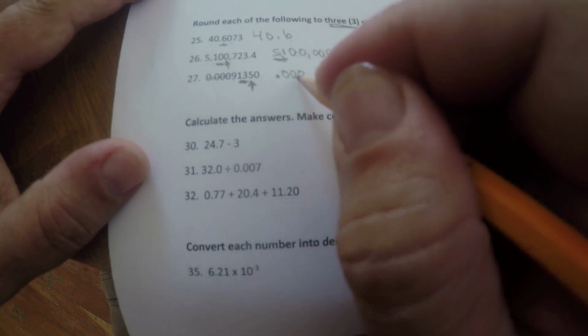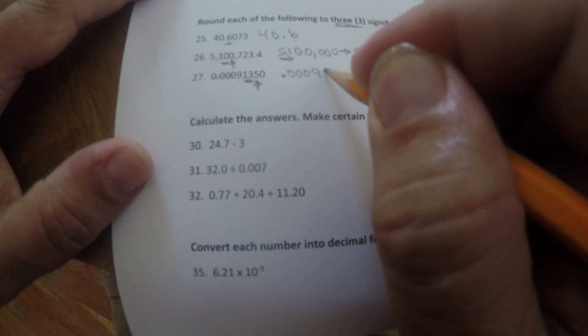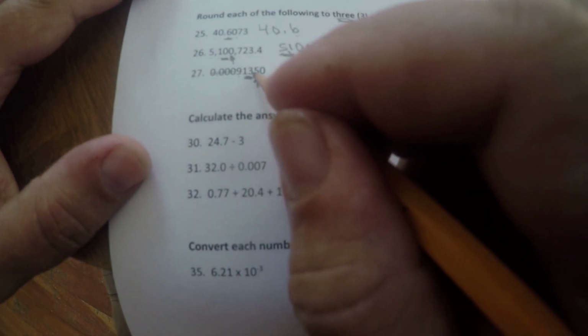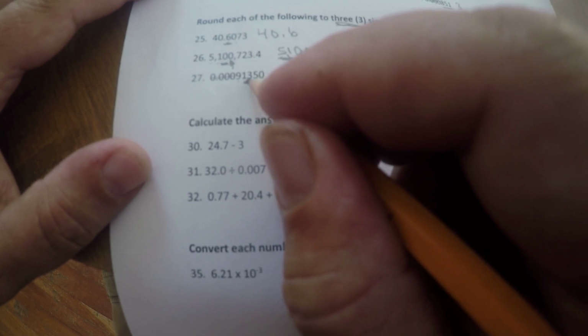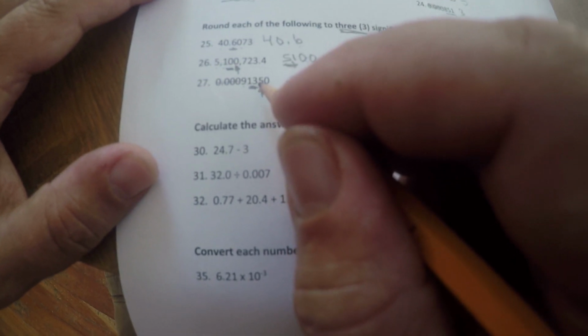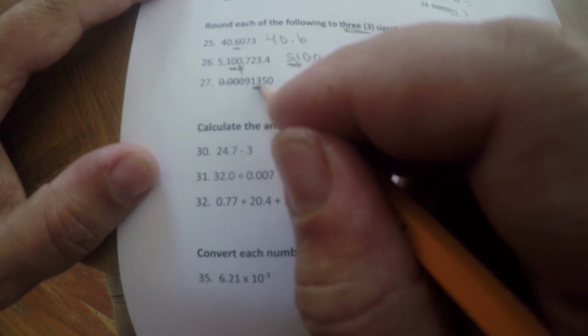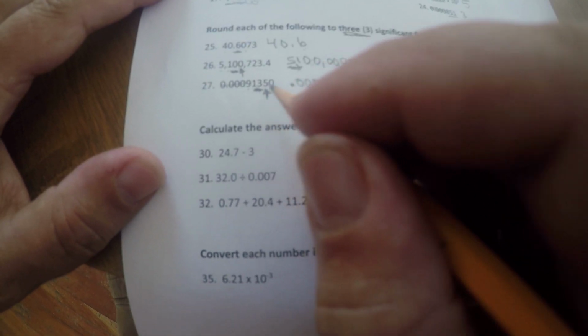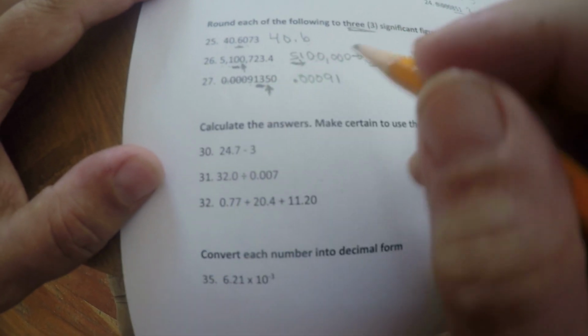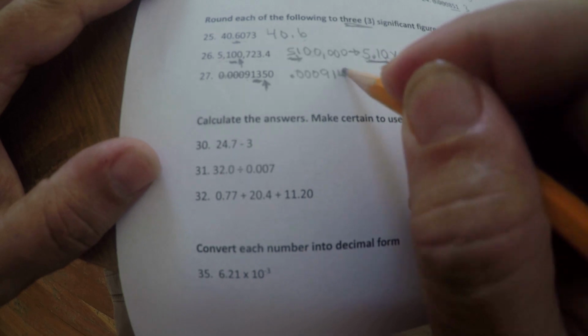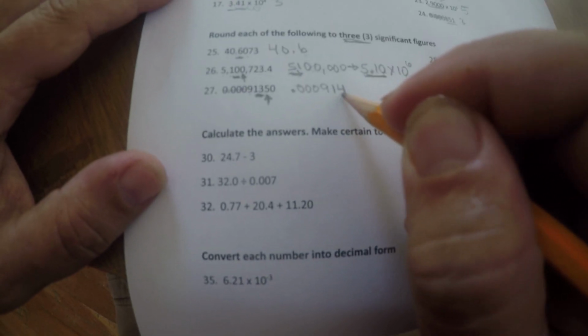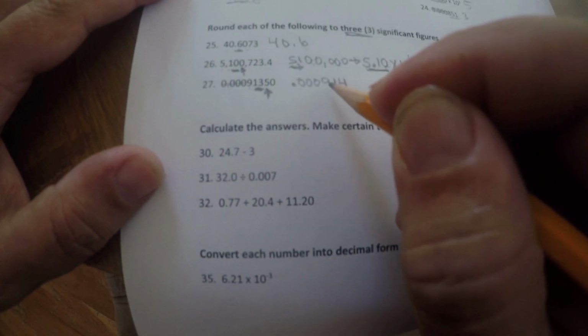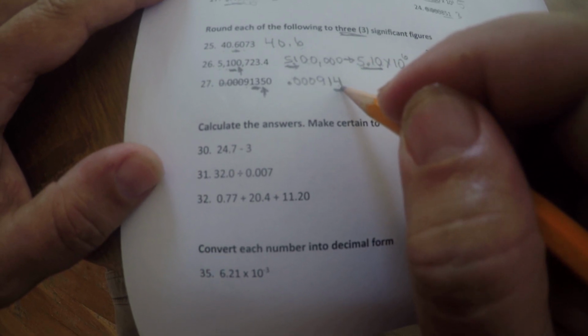So we have our placeholder zeros, we've got our 9, 1, and then now we need to decide whether we round up or round down. Remember, sometimes you round up when it's an odd number, sometimes you round down when it's an even number. Here the 3 is an odd number, so now we round up with our last digit. We've got 1, 2, 3 significant figures.